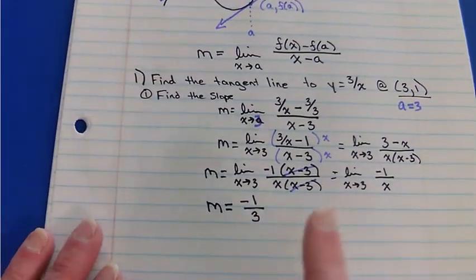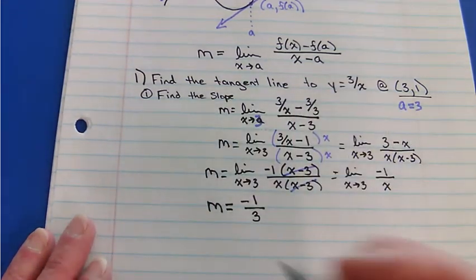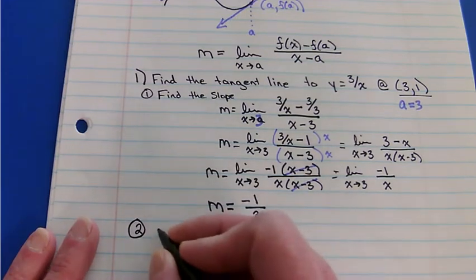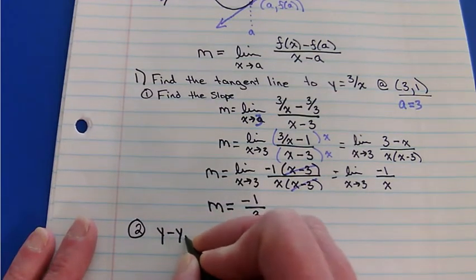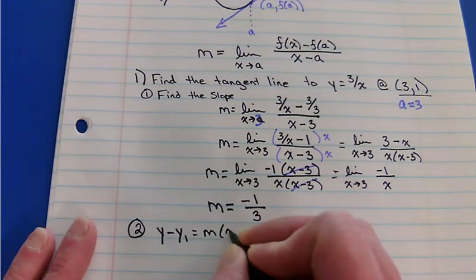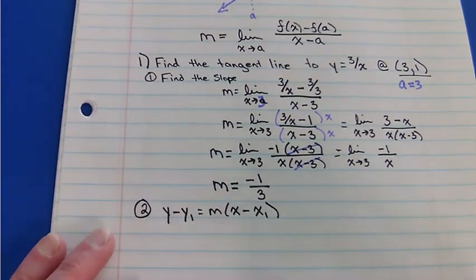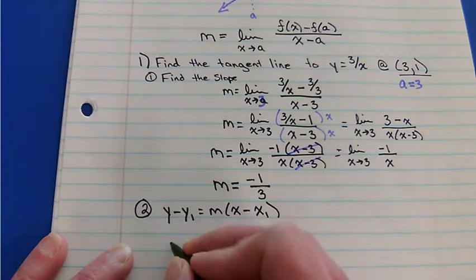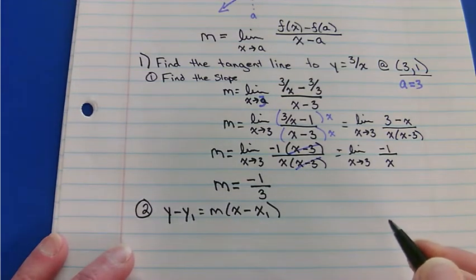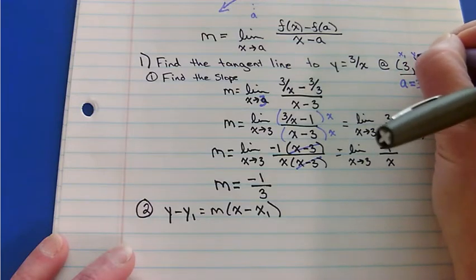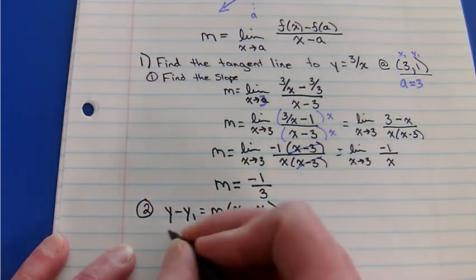Now, I found the slope. We're trying to find the equation of the line. So I'm going to use point slope. Now, depending on how WebAssign wants the answers, remember you may have to go back and simplify, solve for y or something, but this is an equation of the line.